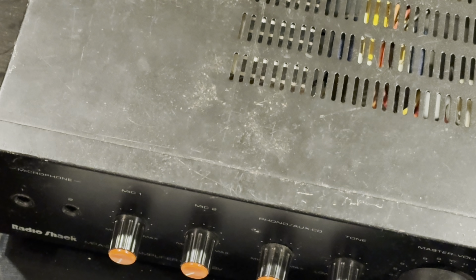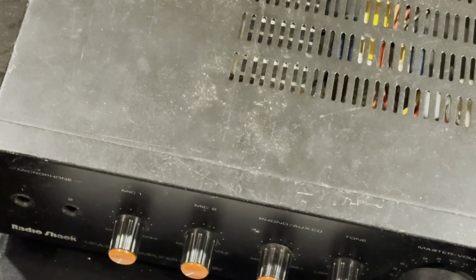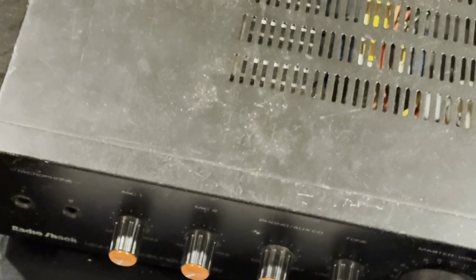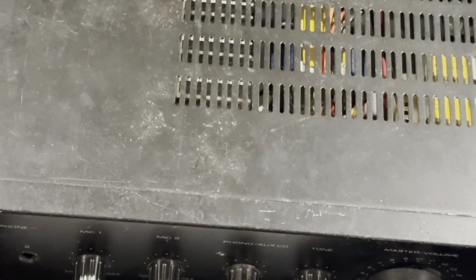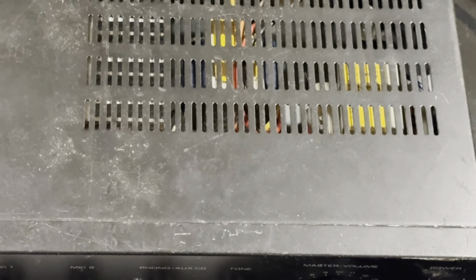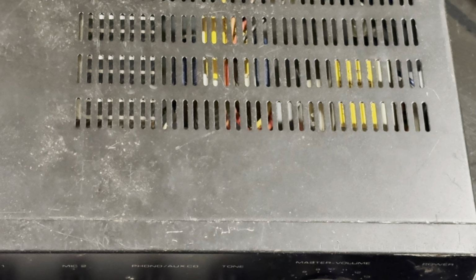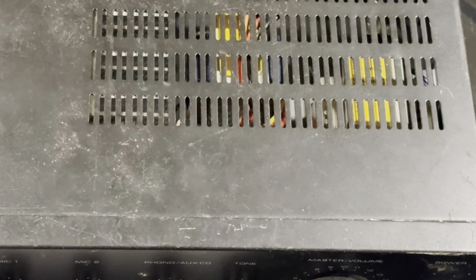Same thing with hooking up fire alarms. You have a NAC, and then that NAC goes to a daisy chain of notification appliances. It's the same thing. And then we'll go to the speakers. Okay, so that's basically paging in a nutshell.